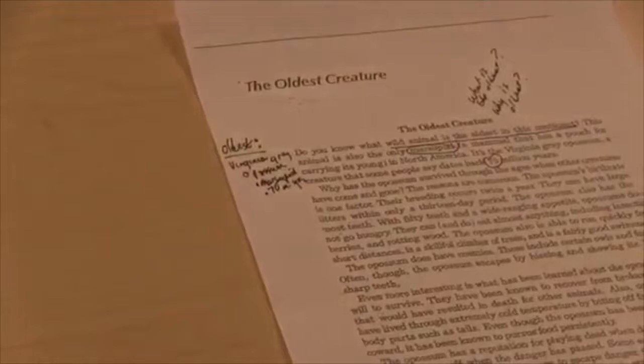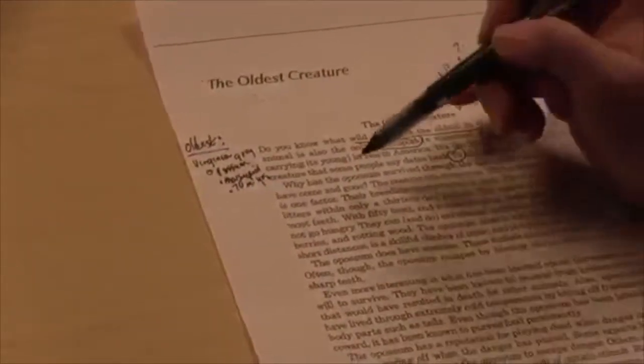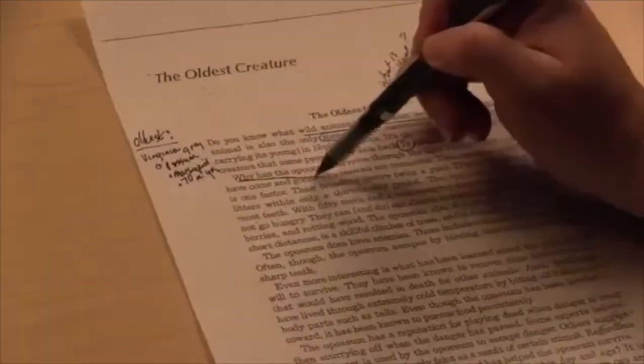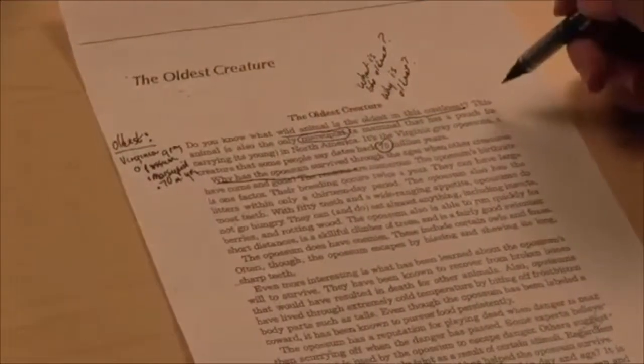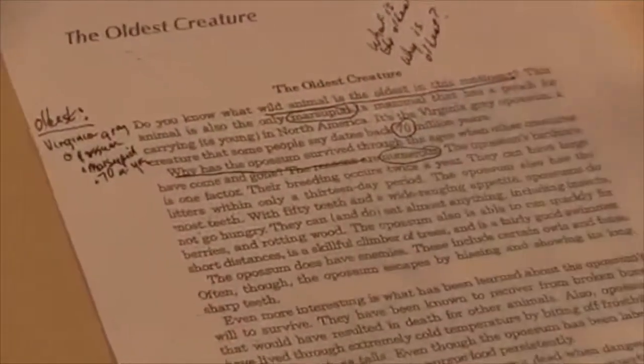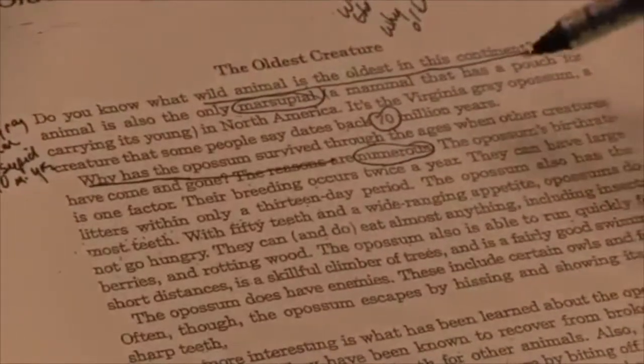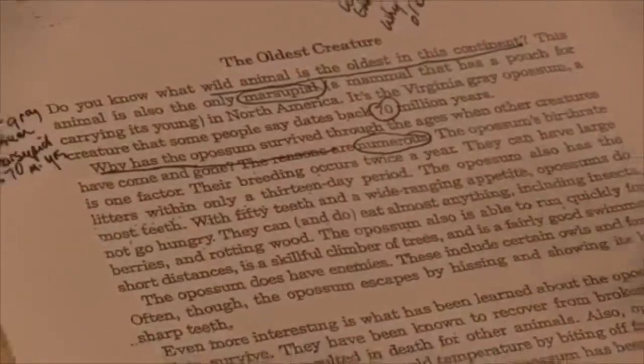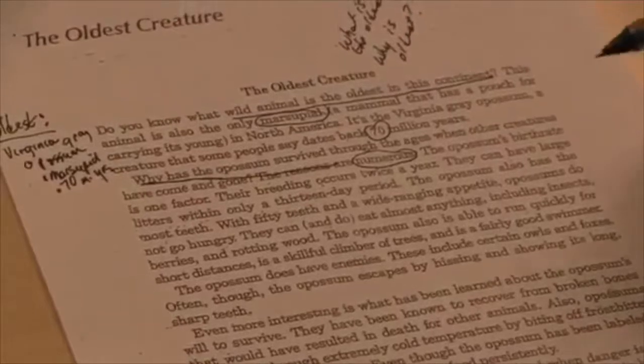In the next paragraph, as I move along, again, I look for the topic, which is why the possum survived, and I'm going to underline that. And now here are some cue words. A cue word is numerous. Numerous means there are many. And so as I'm reading along, I want to maybe number them and point them out as I'm reading.